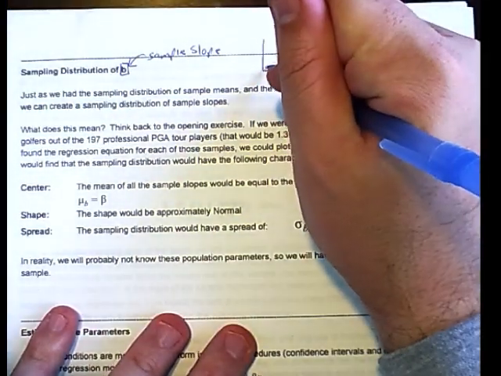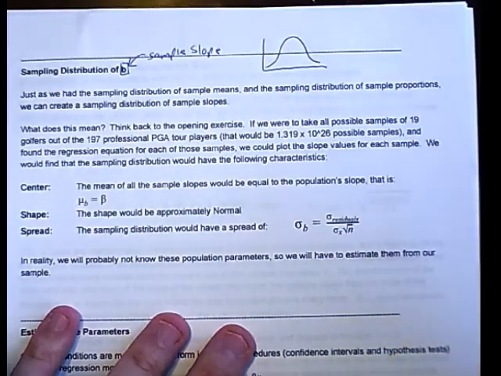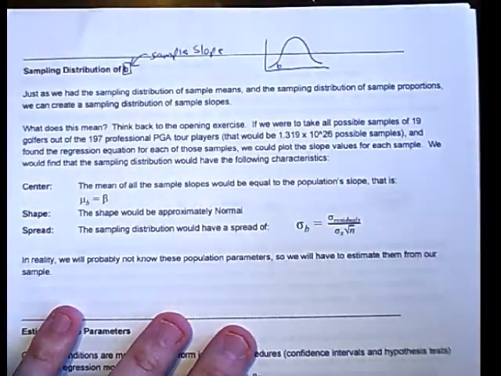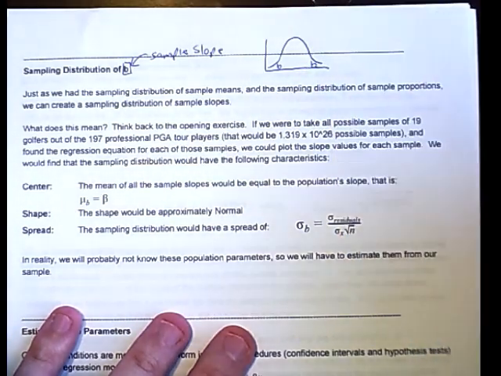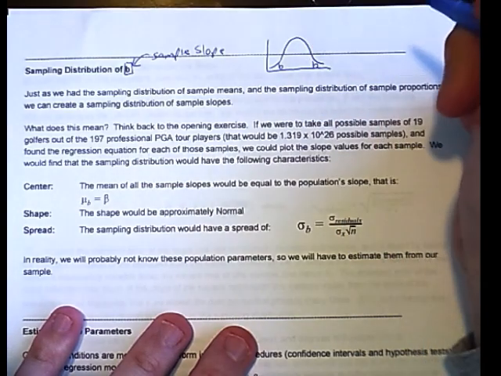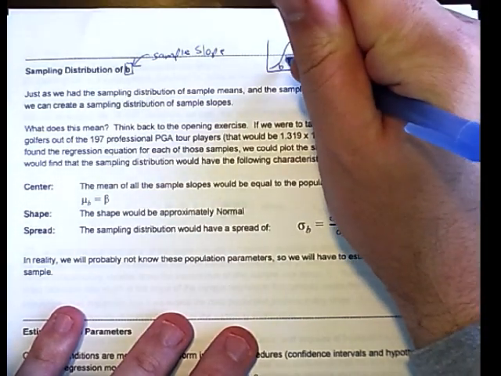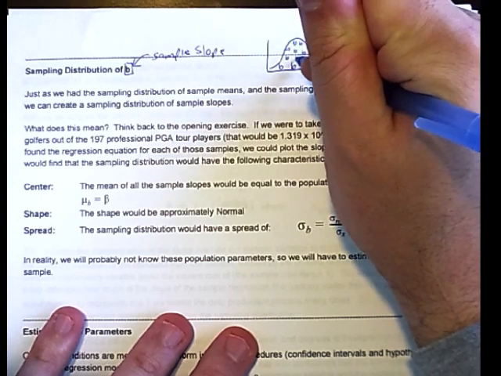So going back to that original problem, we looked at, I think it was 19 PGA golfers, and they had a certain slope. And if we looked at 19 other golfers and looked at those two variables, they might have a considerably different slope, on and on. So we have these different sample slopes all over.